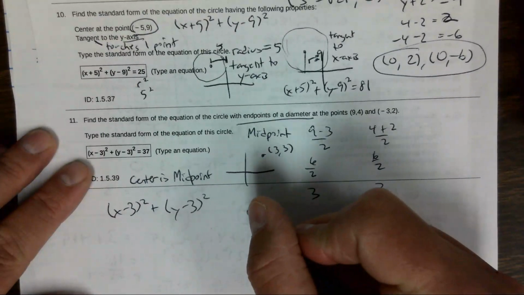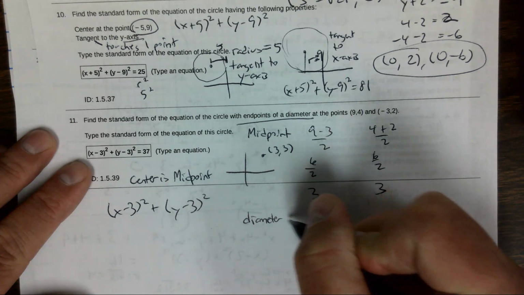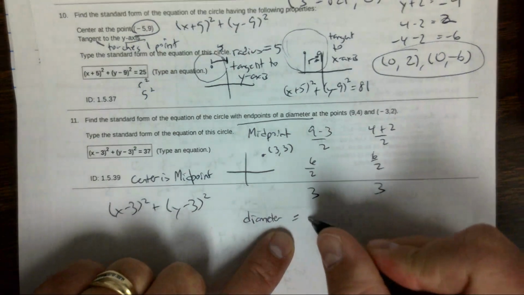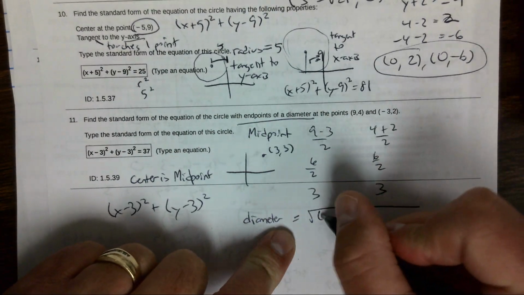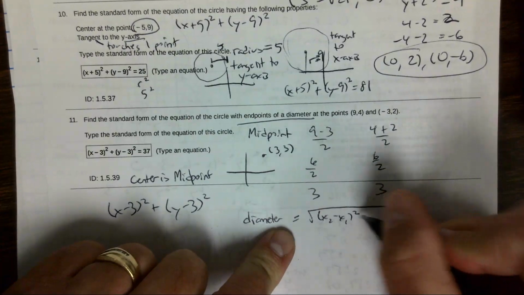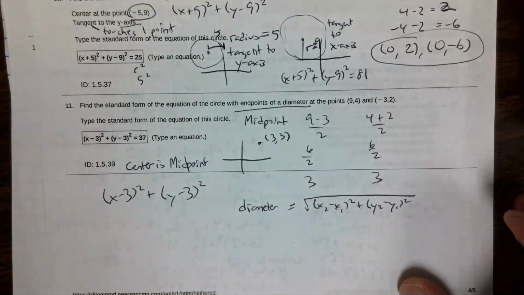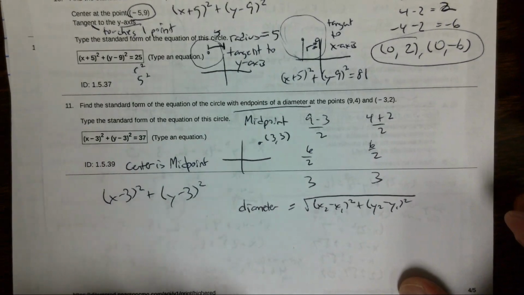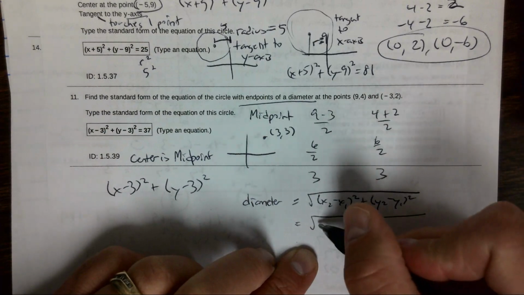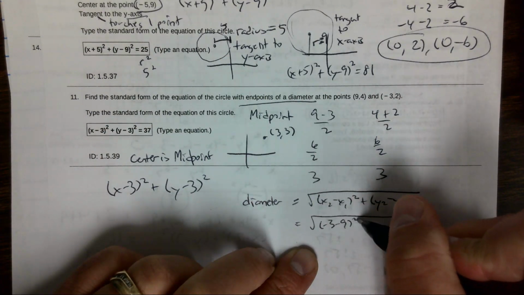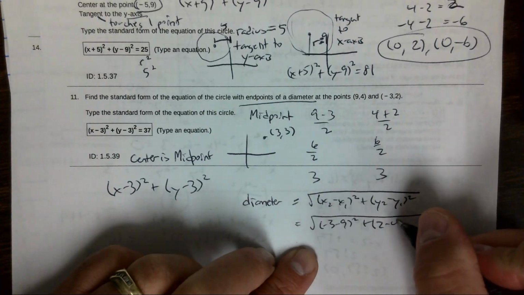So for your diameter, that's going to use that formula with the square root. Remember, that's (x2 minus x1) squared plus (y2 minus y1) squared. So that's negative 3 minus 9 squared and 2 minus 4 squared.